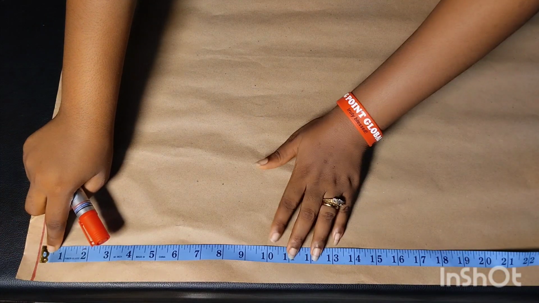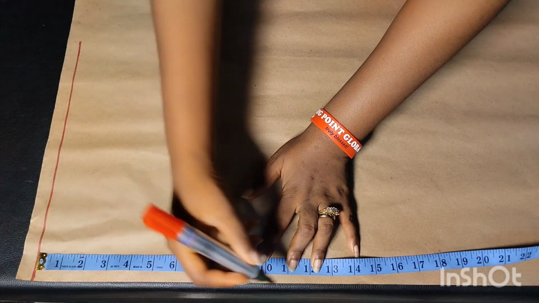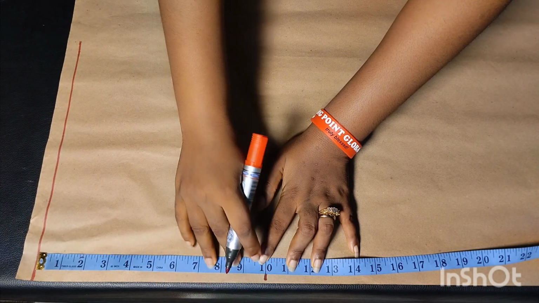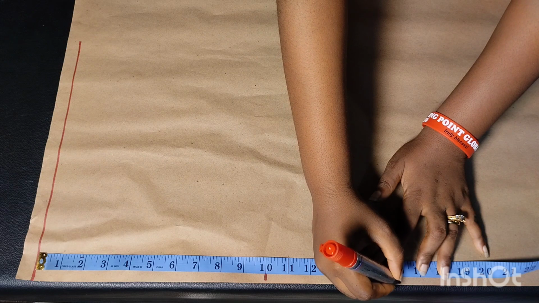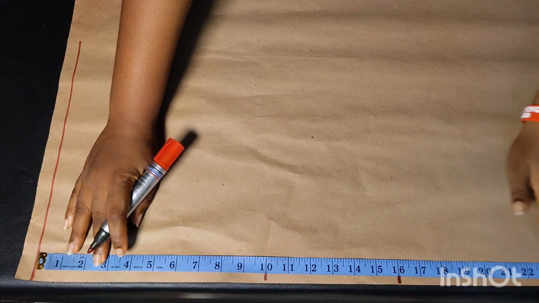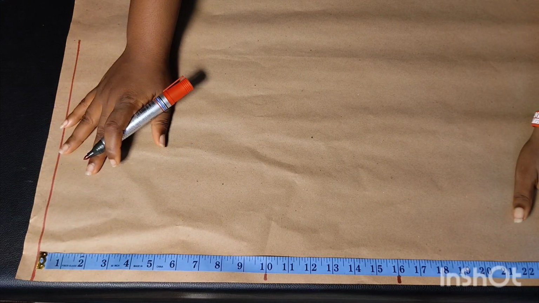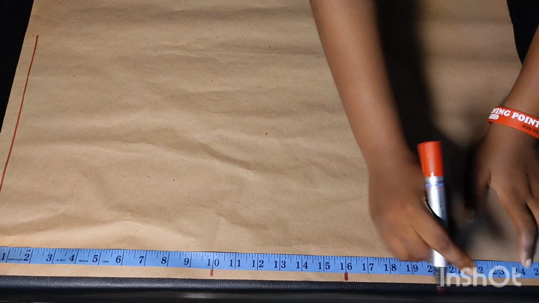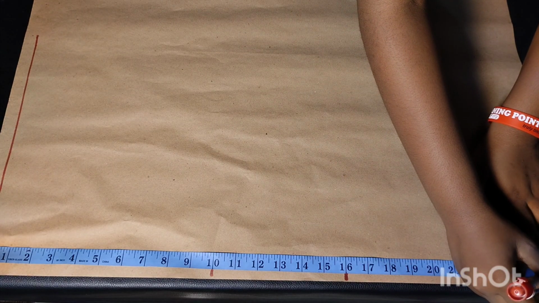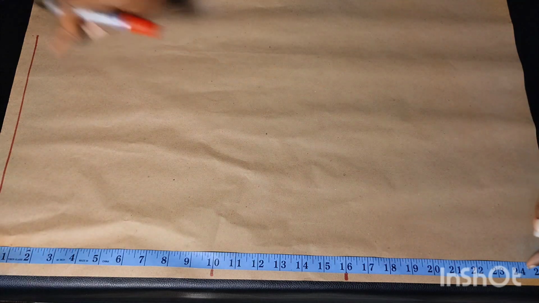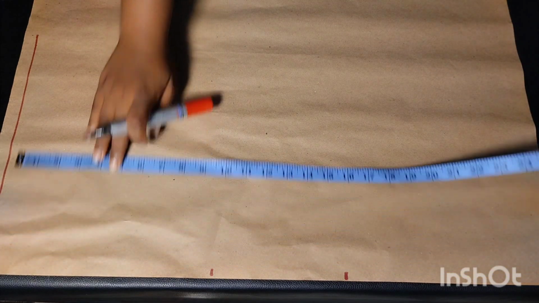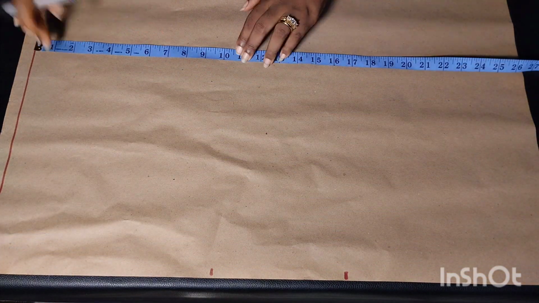For my vertical measurement, I'll start off by placing my tape on this line that I ruled earlier. Remember that this is the shoulder line, and I'll be marking my shoulder to bust measurement, which is 10 inches. Next, I'll be marking my shoulder to waist measurement, which is 16 inches. And finally, I'll be marking my shoulder to hips measurement, which is about 25 inches. For my length, I'll be using the same 25 inches, so feel free to use whatever measurement you like for your length.